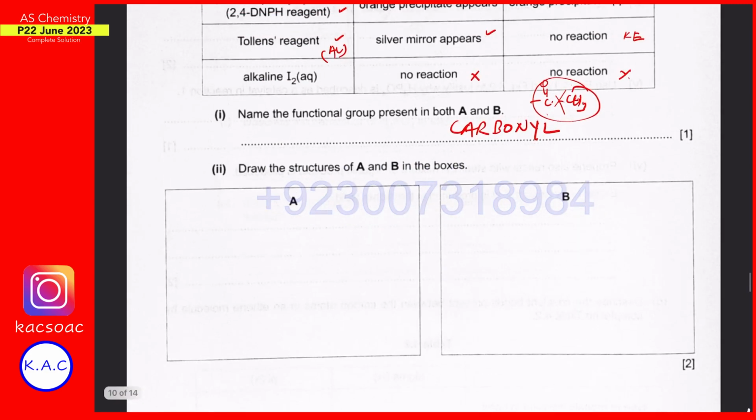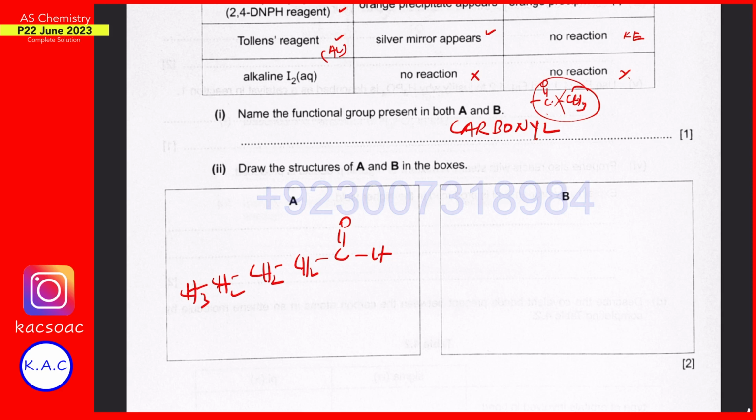A is an aldehyde, C double bond O H, and 1, 2, 3, 4, and 5. So CH3, CH2, CH2, CH2. This is a possibility for A, it should be an aldehyde.